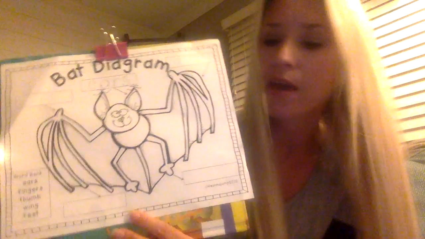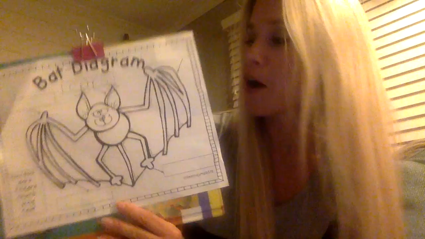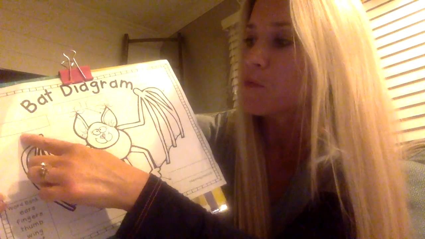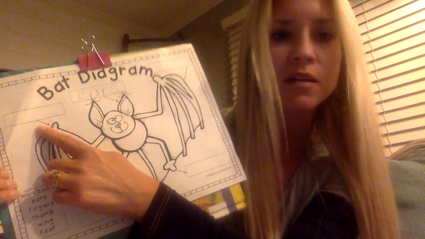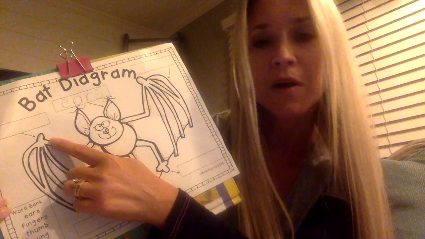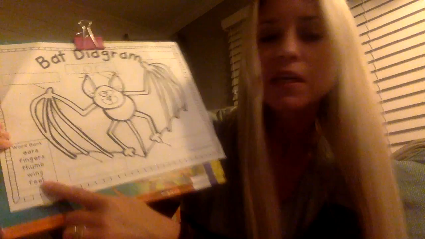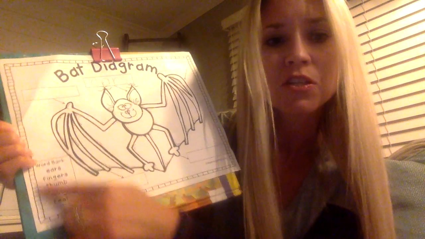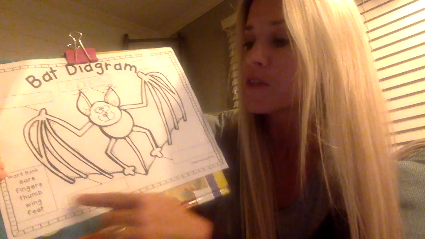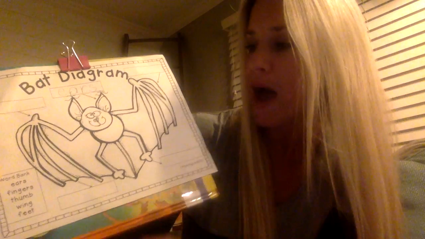And now it's your turn. For this activity, you will need this piece of paper that says bat diagram, and you'll also need a pencil. So we have this picture of this bat, and we have some rectangles all around the bat. And under those rectangles are some arrows that point to different parts of the bat. Down here in this rectangle, you have your word bank. These are the words that you need to use to fill in for the different labels around the bat.